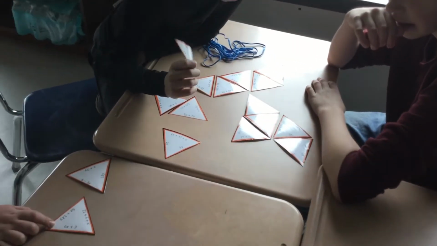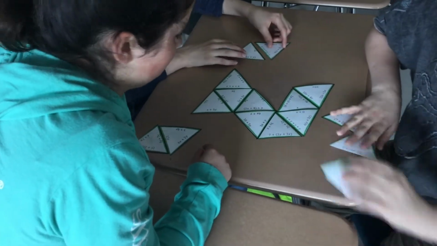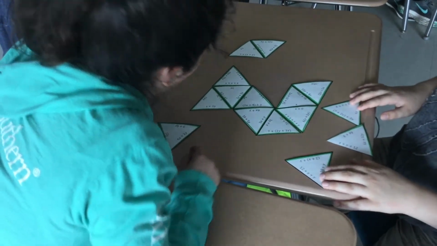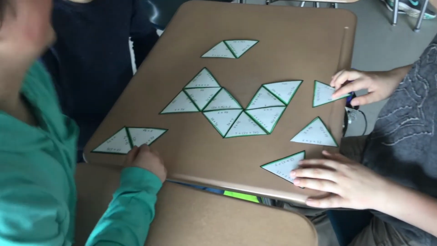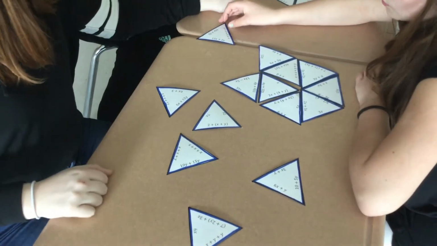And then this one goes here, I think. Oh wait, no, 2y. This one goes here. I don't know if this is making a triangle. No, it will. It has to. Is it really going to make a triangle?